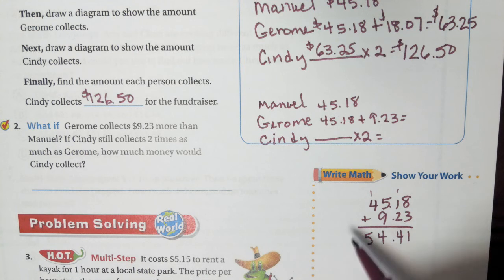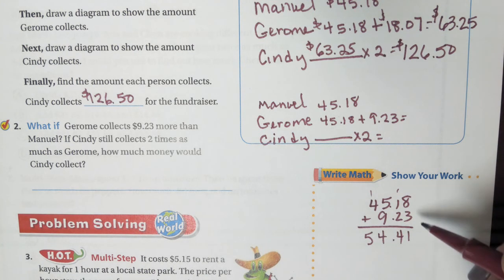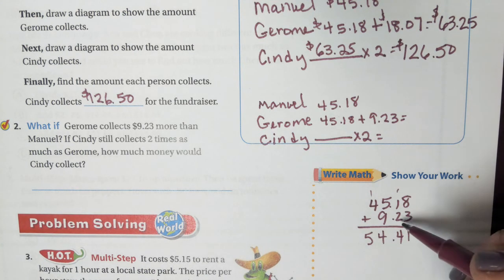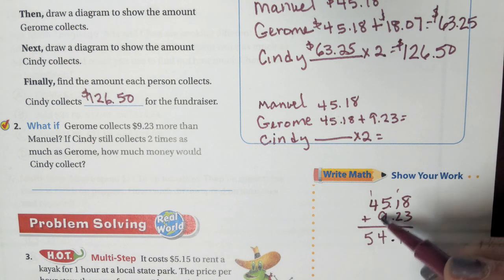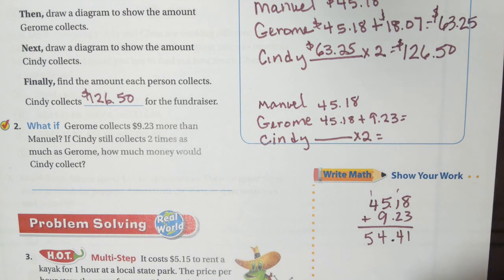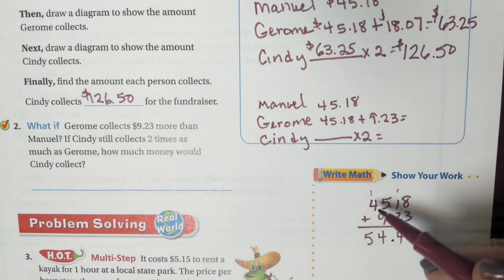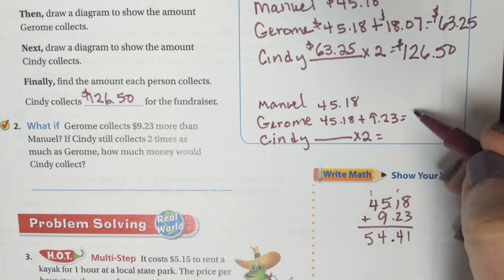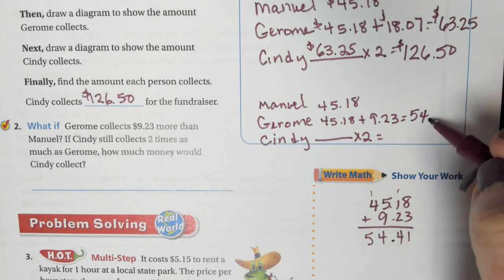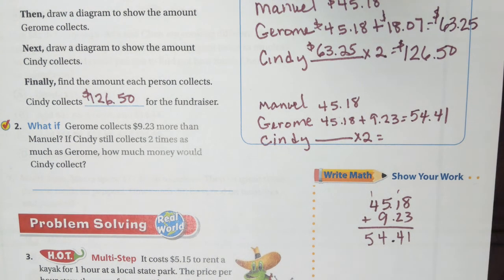I'm adding $9.23. Let's check my calculations. 8 and 3 is 11. Carry my 1. 2, 3, 4. Bring down my decimals. 9 plus 5 is 14. Carry my 1. 4 plus 1 is 5. So we've got $54.41 for Jerome.